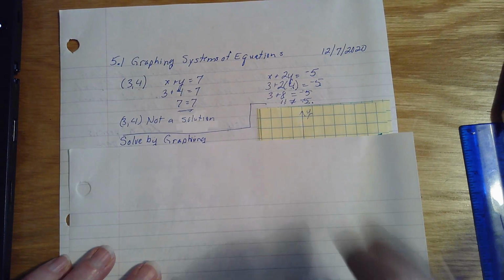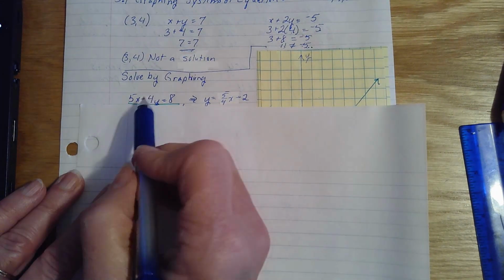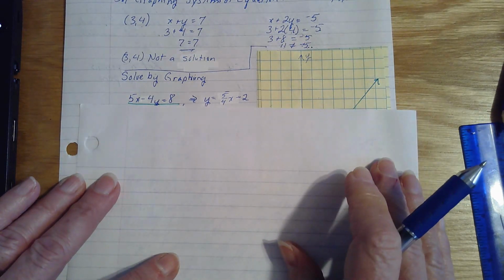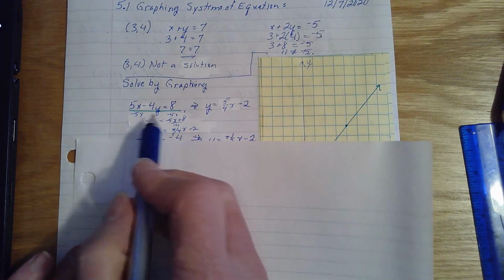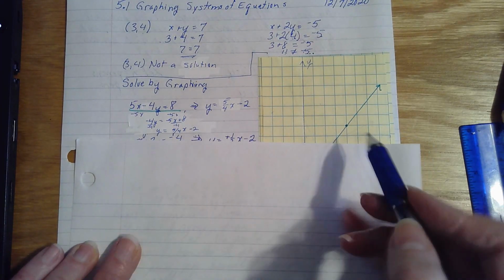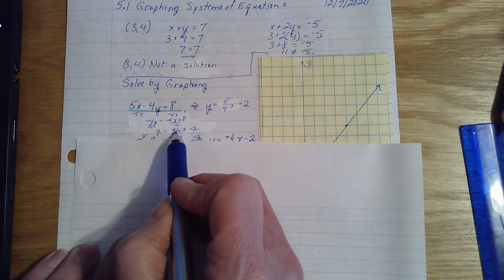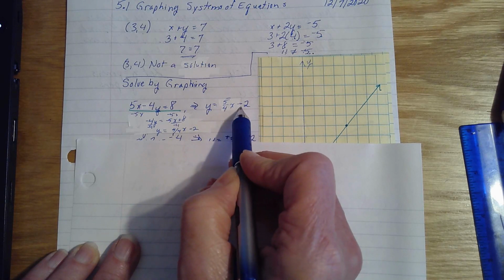Next thing I would like to talk about is solving by graphing. So if I've got the equation 5x - 4y = 8, I want to put that into slope-intercept form. I do that by subtracting 5x from both sides, dividing both sides by -4, so I get the equation y = 5/4 x - 2.